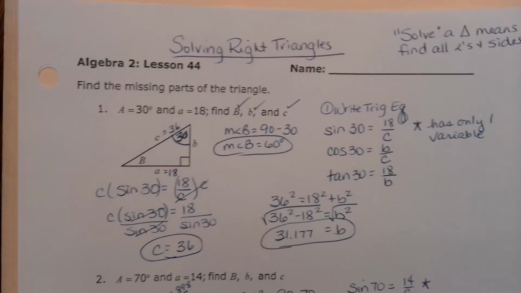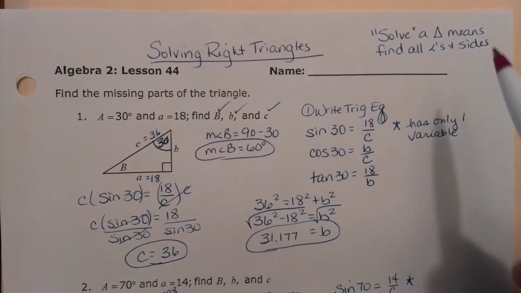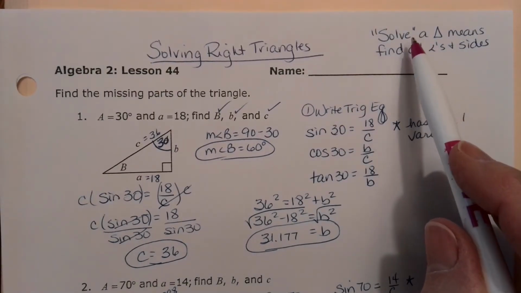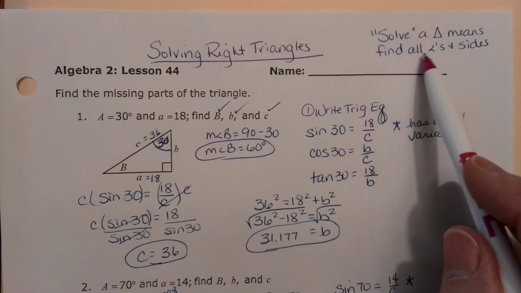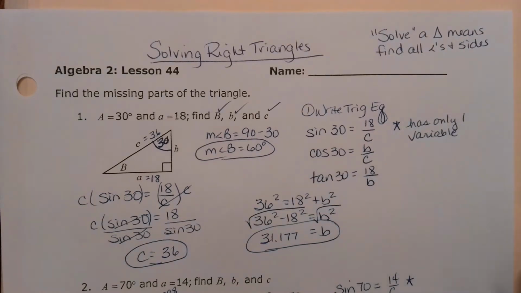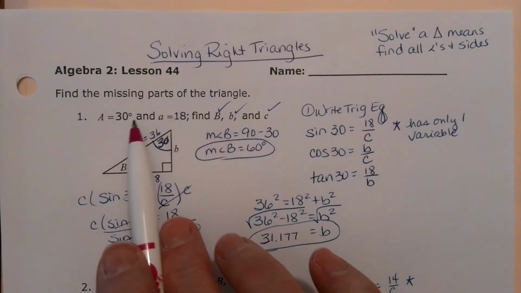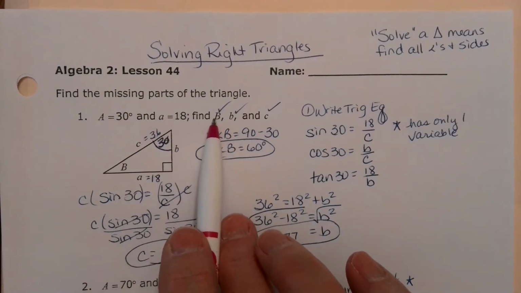Okay, so we're going to talk about solving right triangles. That means if you are asked to solve a triangle, it means to find all the angles and the sides that are not already given to you. So here, we're given two things and we're to find three.